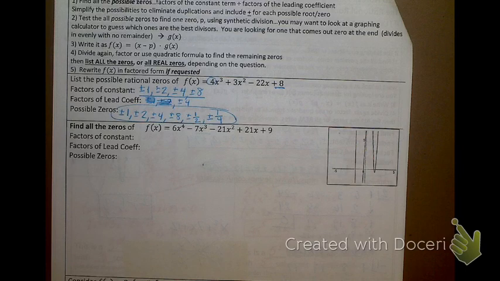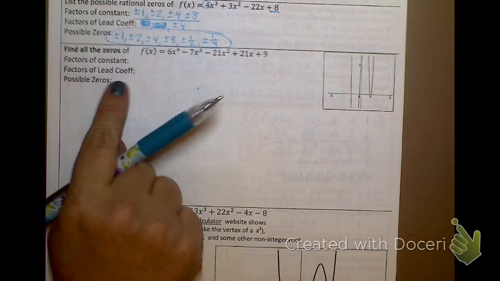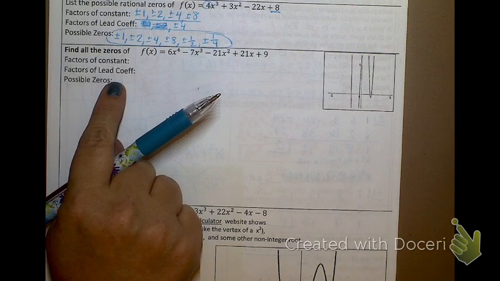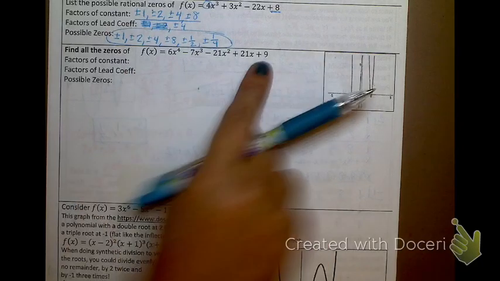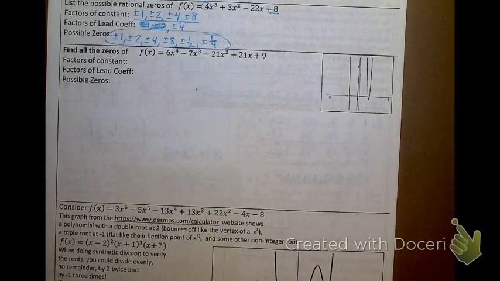Now let's look at the next one. I want you to take a minute. Start this one off by trying to come up with the list of possible zeros. Okay? So list the factors of your constant and your leading coefficient, and see if you can come up with the complete list of possible zeros.